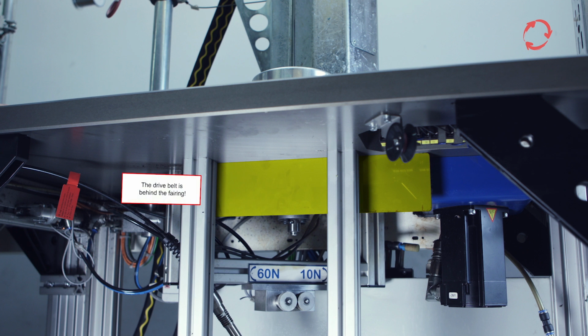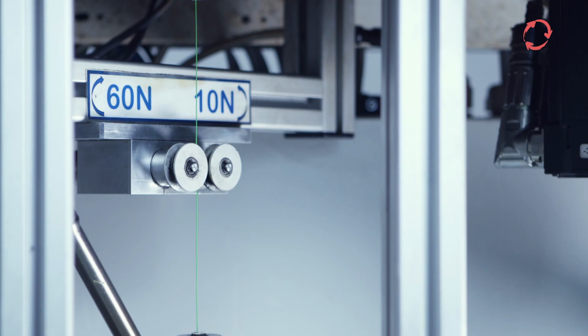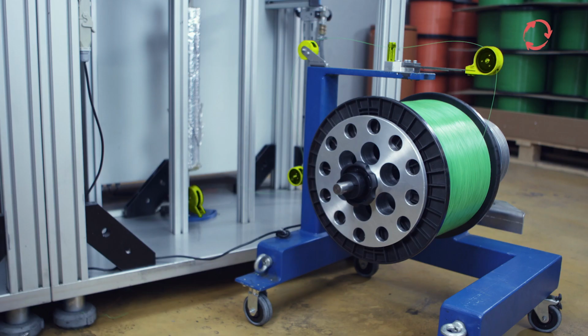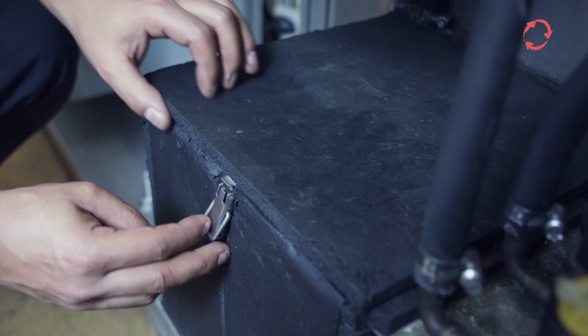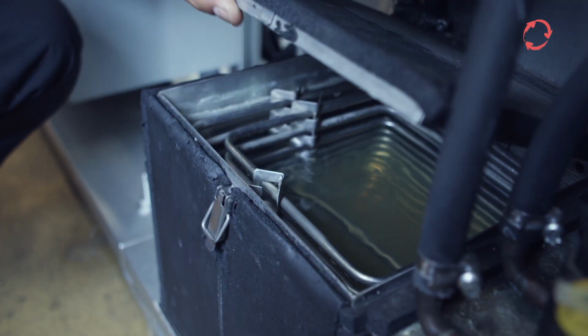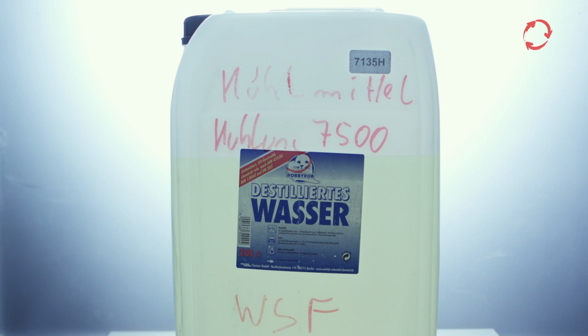In order to ensure error-free operation and machine safety, a few maintenance operations must be performed regularly. Check the drive belts and belt tension, guide rollers on the thread tension sensor, deflection rollers, as well as spiral cooling. Check the coolant level in the storage tank, and if needed, top up with water biocide mixture.